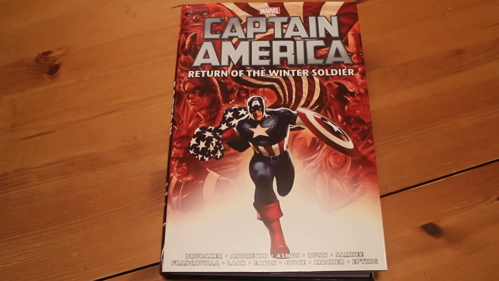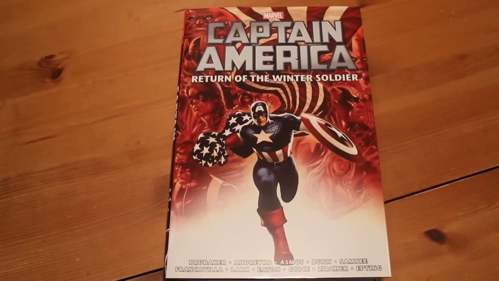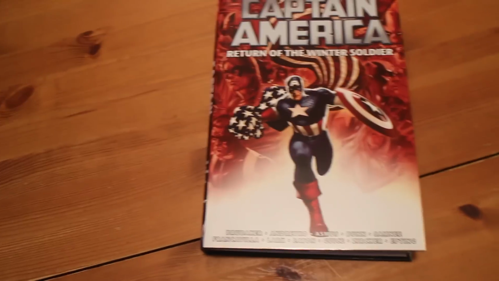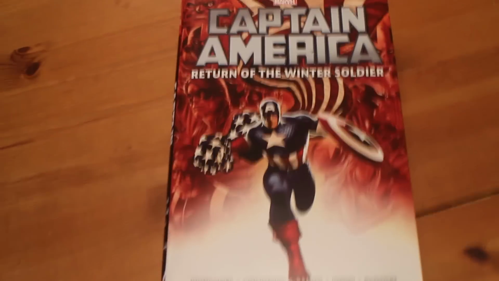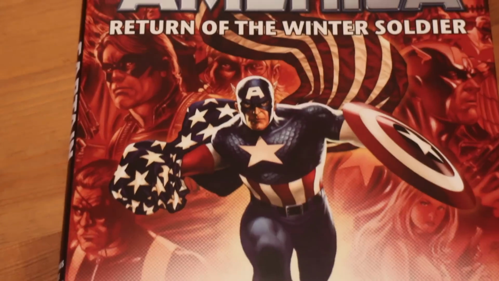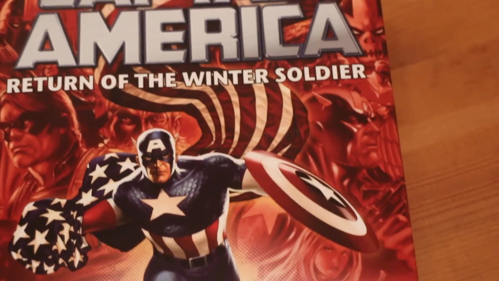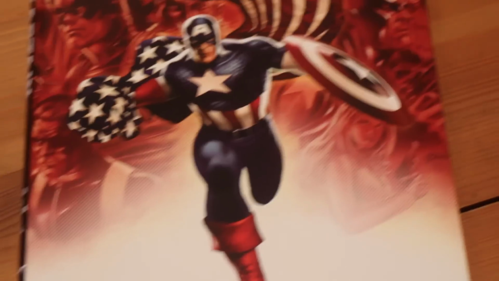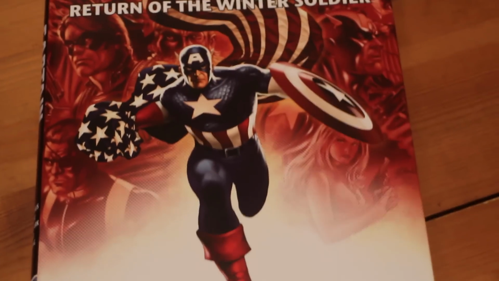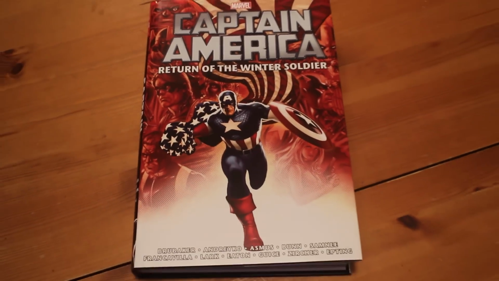I'm going to look into the inside of the book and show you guys some pages and stuff. Alright, so here we've got the dust jacket to the omnibus, a really nice image of Steve with the shield and a flag, and then if we look at the background, there's a bunch of different characters, main villains and heroes and various characters who appear throughout this run on Captain America.